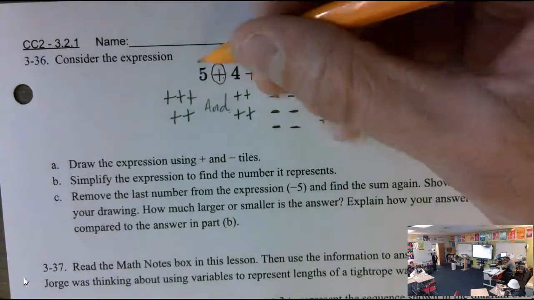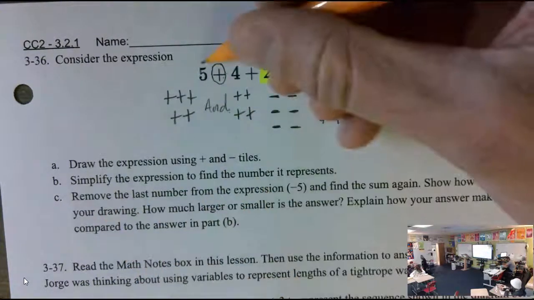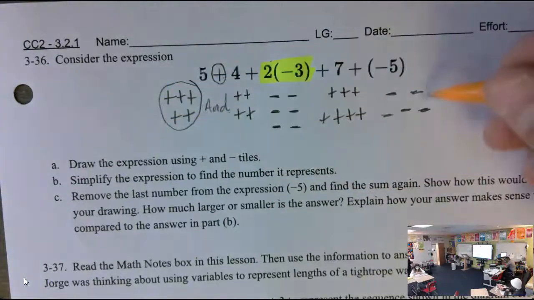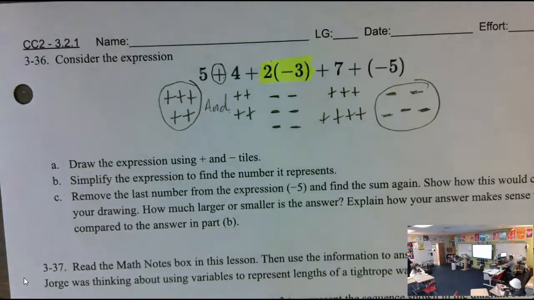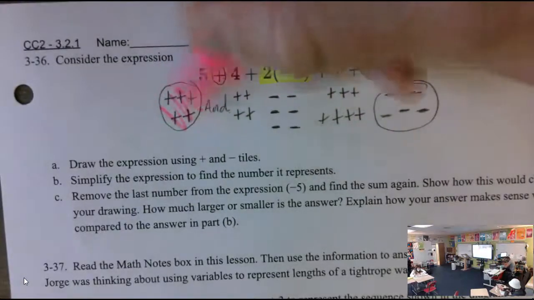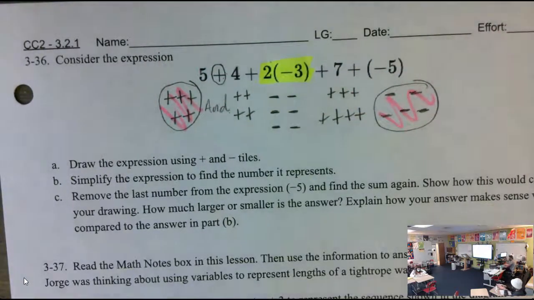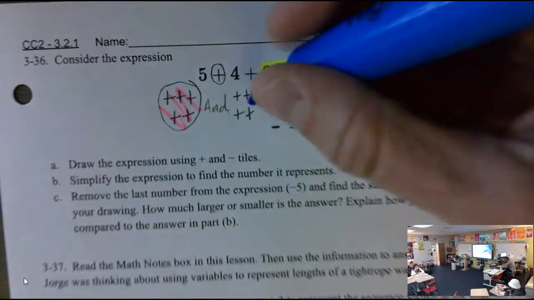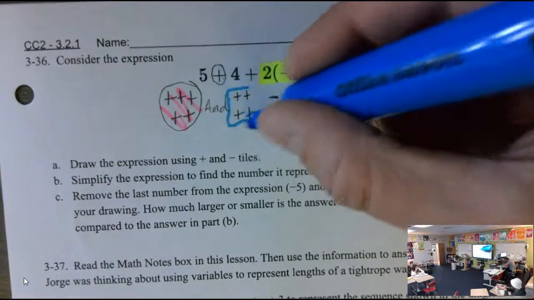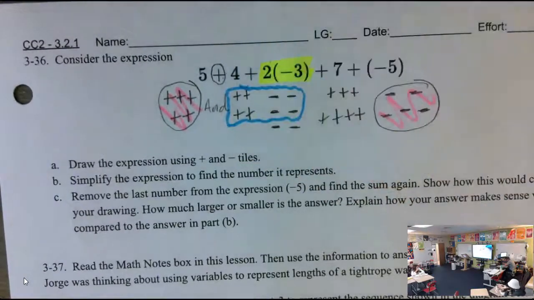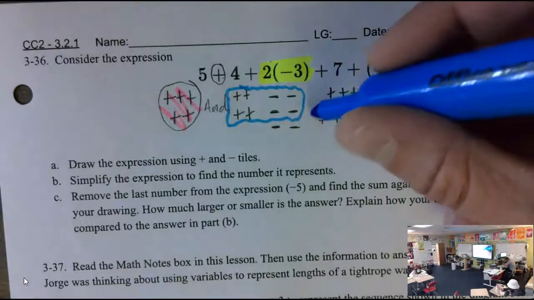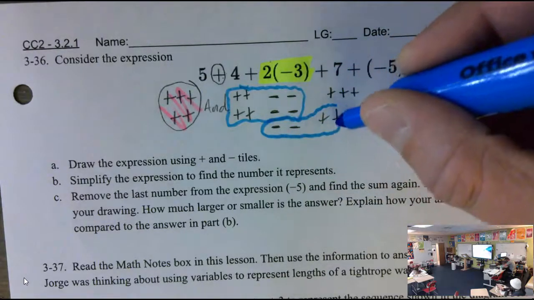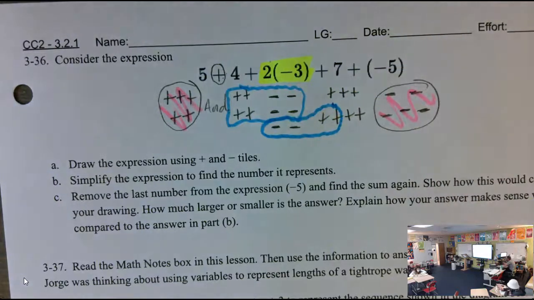Then if we start trying to simplify the expression, we know that all 5 of these and all 5 of these can cancel each other out. So I'm kind of going to notate that with the pink. This is what I mean about highlighters being really useful. Then these 4 positives and 4 of these negatives can cancel out. 2 of these positives and 2 of these negatives can cancel out. What are we left with? 5.